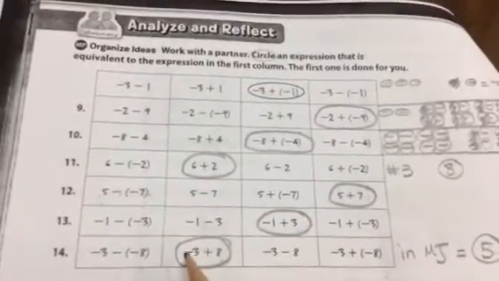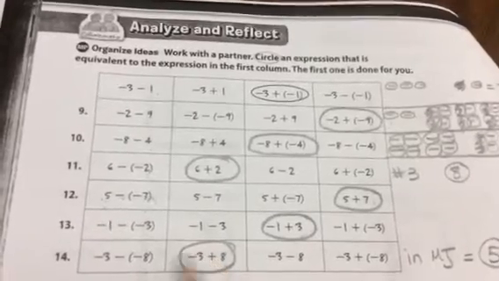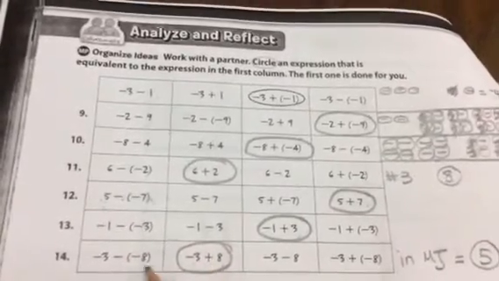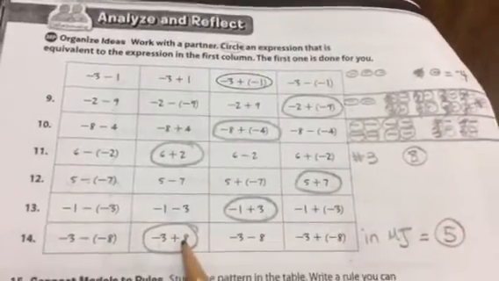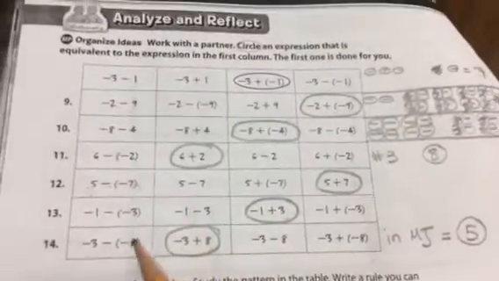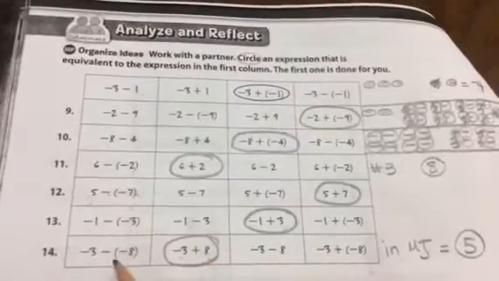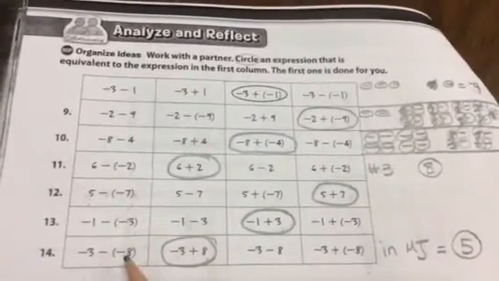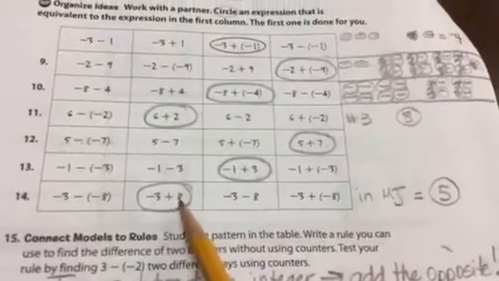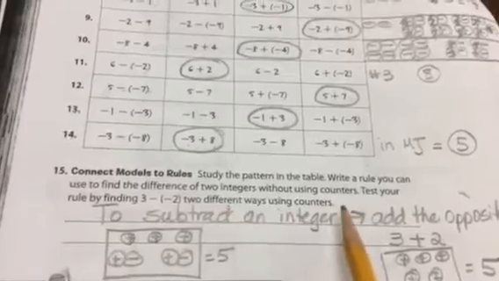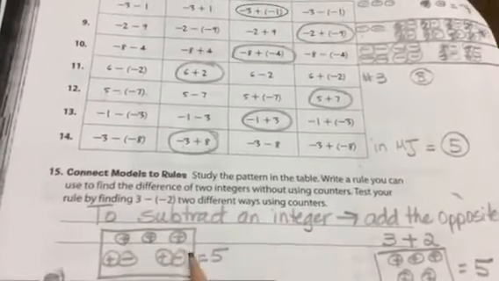Works for me. Keep, change, from subtraction to addition, change the sign of the integer. So what I'm seeing in the pattern is they're keeping the first addend, changing it from subtraction to addition, and then changing the sign of the second integer. So let's see, to subtract an integer, you change the sign of the second integer, you're basically adding the opposite. So add the opposite. And then it says, test the rule by finding 3 minus a negative 2, two different ways using counters. So 3 minus a negative 2.